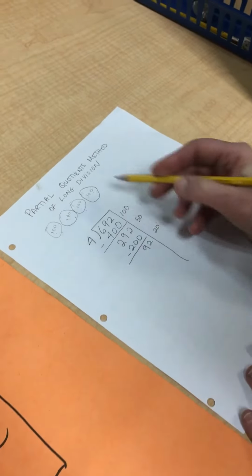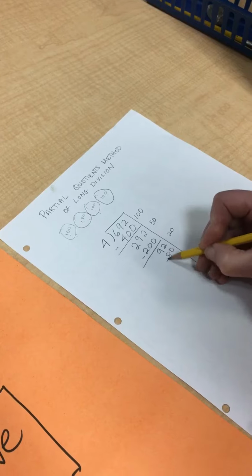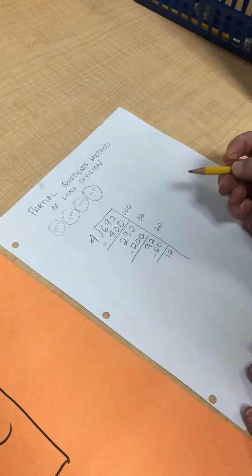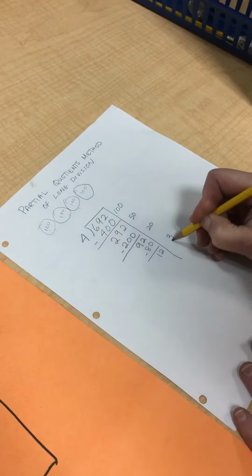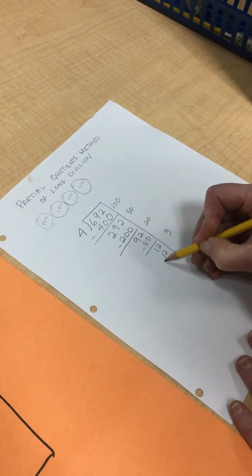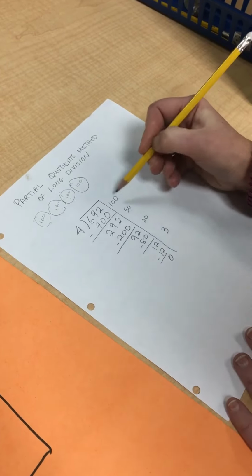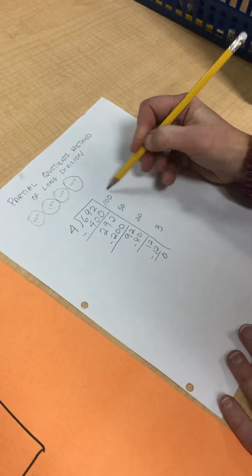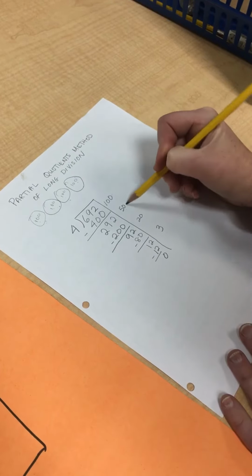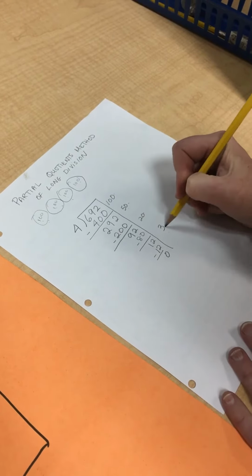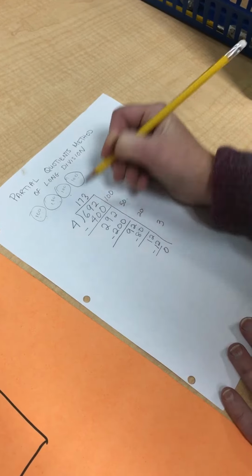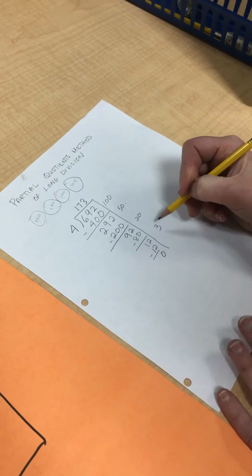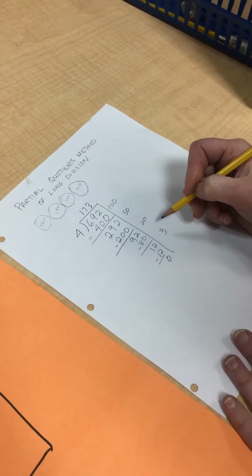If I gave 20 to each group, that's 80. I have 12 left. I'm going to give 3 to each group. That's a total of 12. The last step is to add up how much you gave out. 100, 150, 170, 173. But the nice thing about this method is they can guess numbers they're comfortable with.